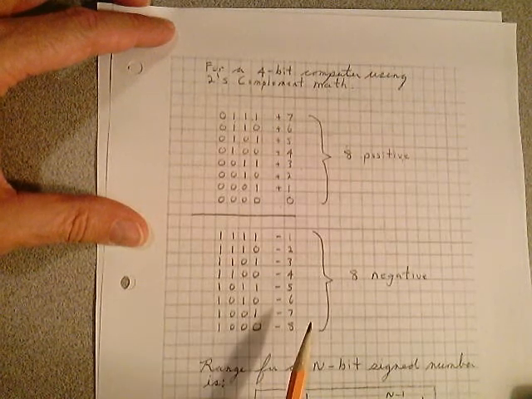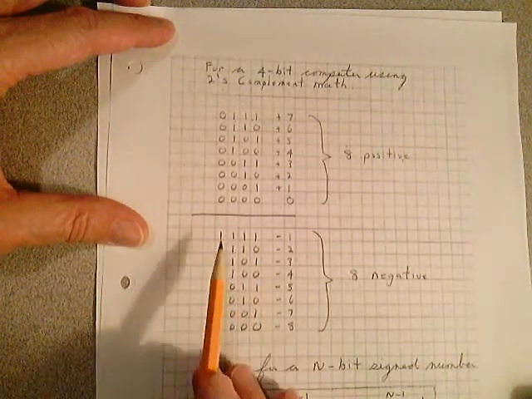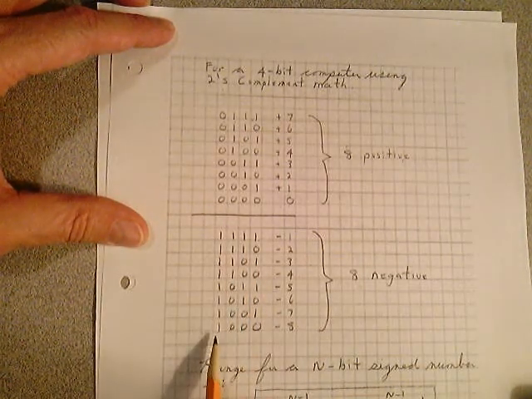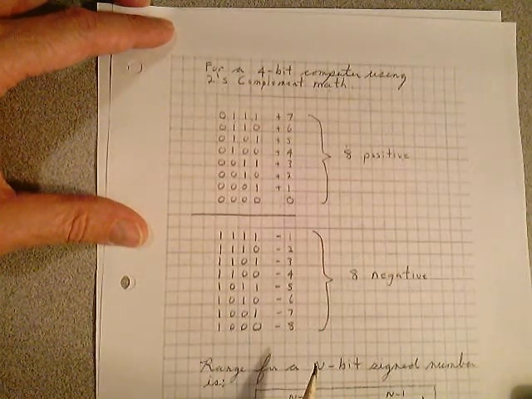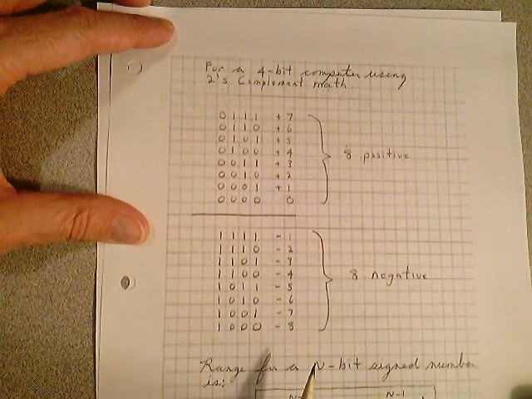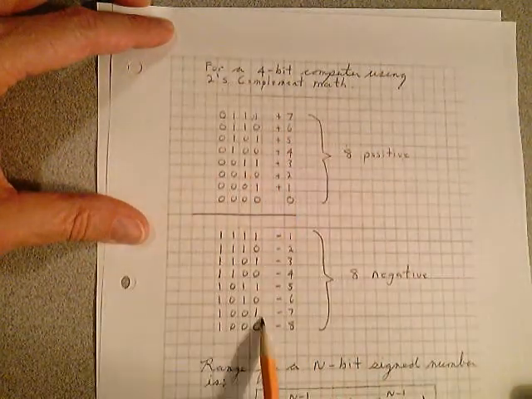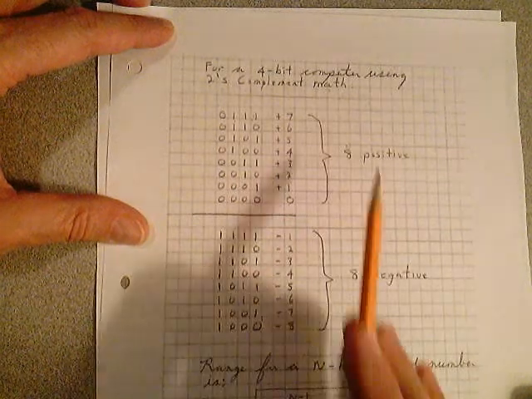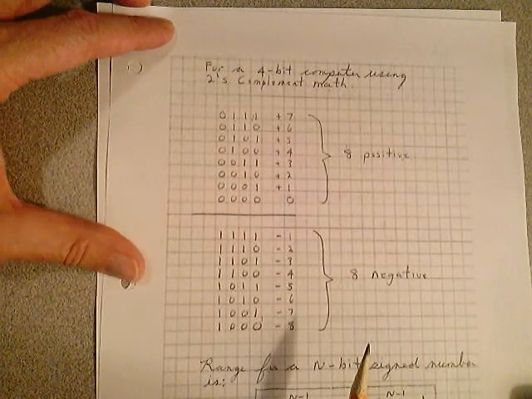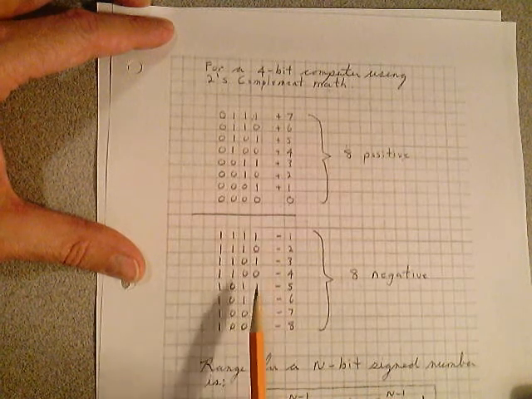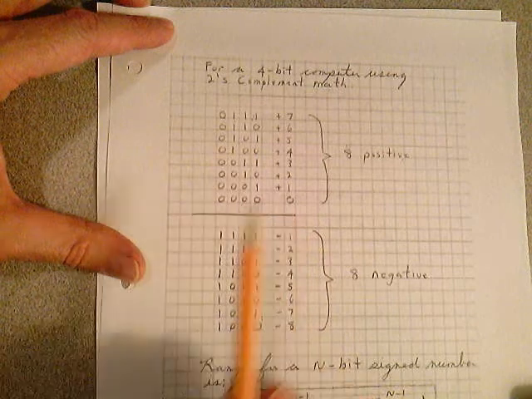And then these bottom digits started 0, 0, 0 through 1, 1, 1 with the sign bit being 1. There's 8 negative numbers. So for a 4-bit binary number using 2's complement math, this is the range from -8 up to plus 7. Keep in mind that you're always going to have one short on the positive end because 0 is the first positive number.